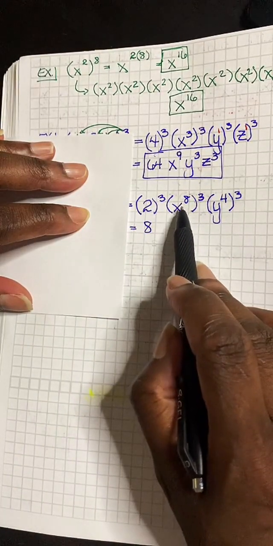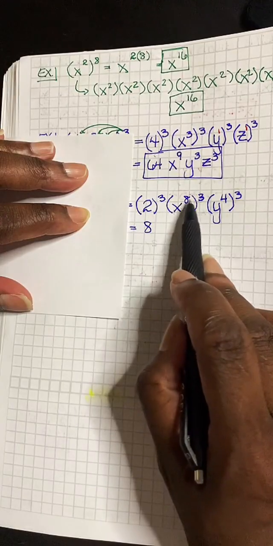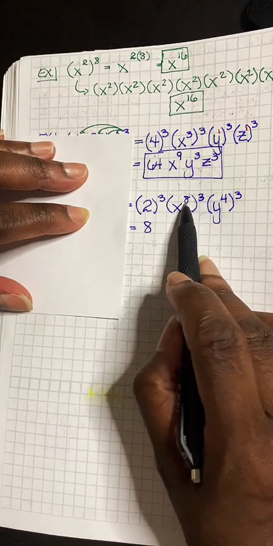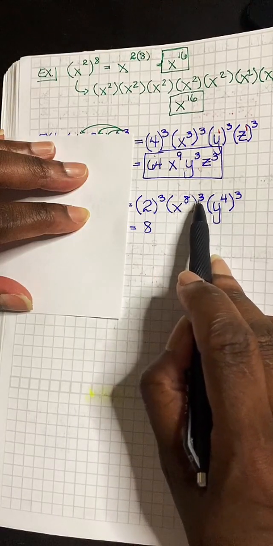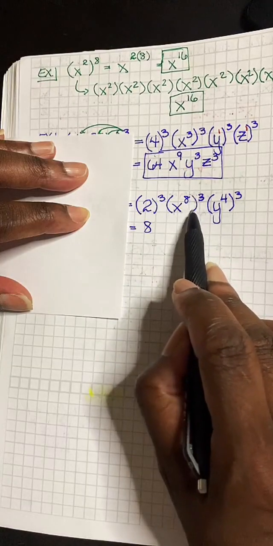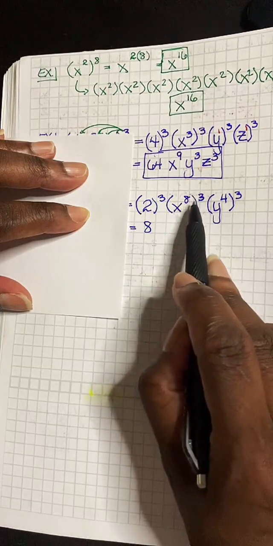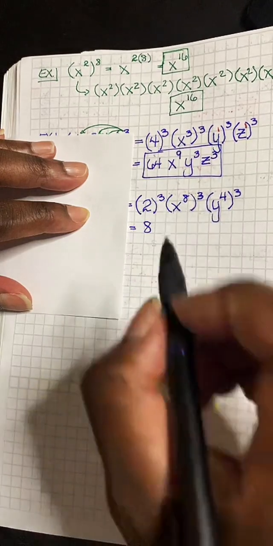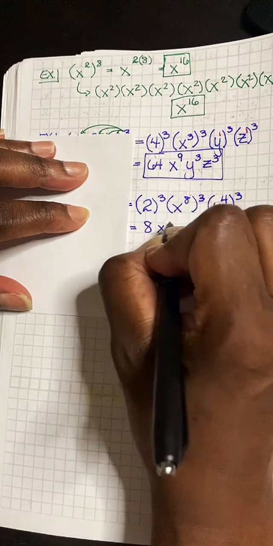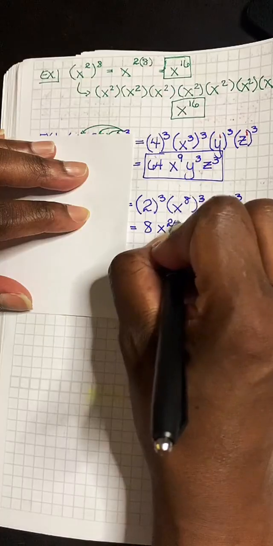So that's where the 8 came from. So here we have x to the 8th raised to the third power. Since we have a power being raised to a power, there's a parenthesis involved. That means we're going to multiply my exponents. So you got x to the 24th.